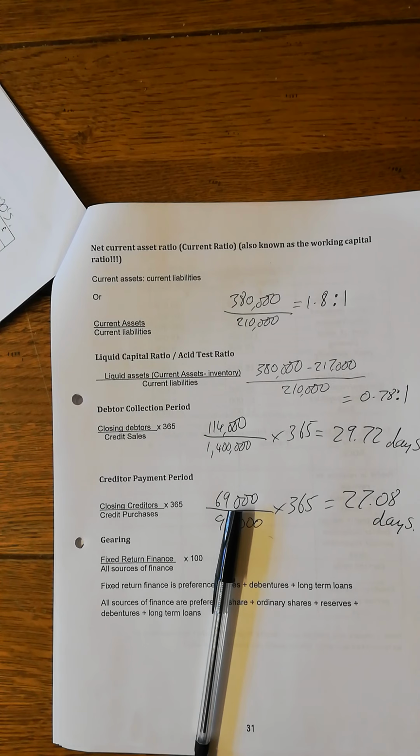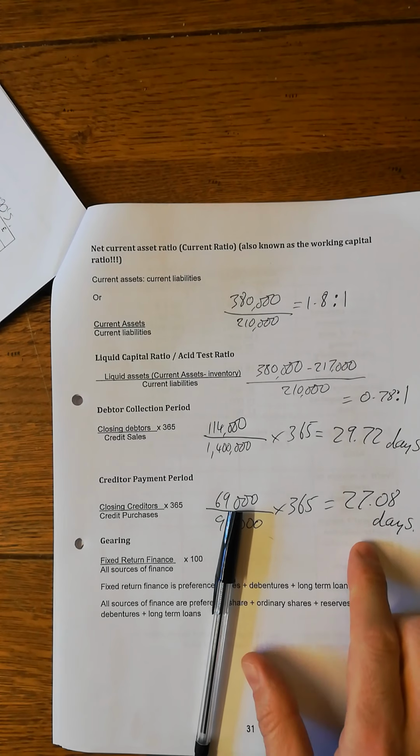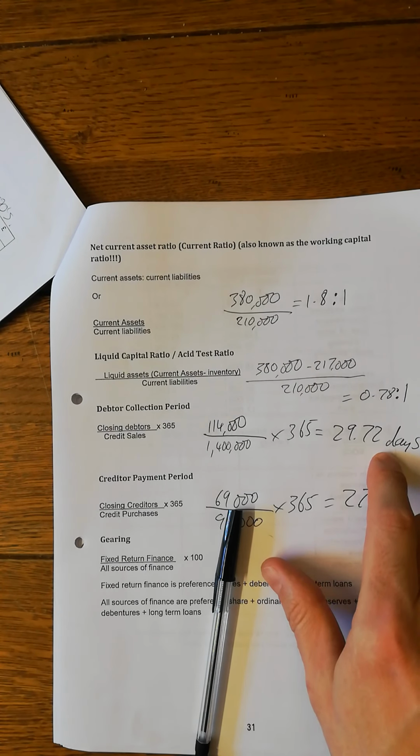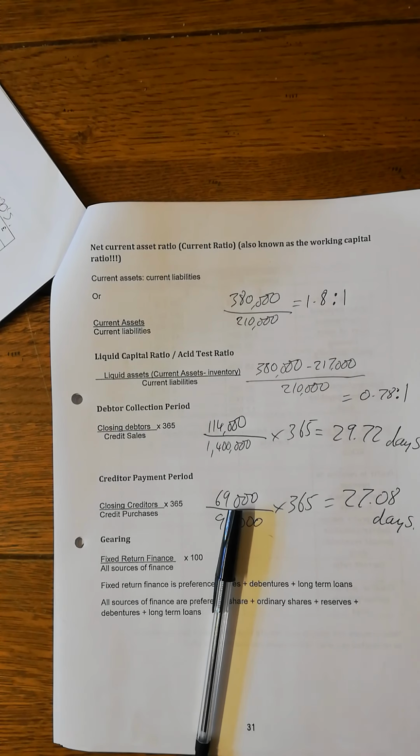That would be an ideal situation. All right. So you want to make sure that your creditor payment period is longer than your debtor payment period, or debtor collection period, sorry. That would allow you to not have to use your own money.